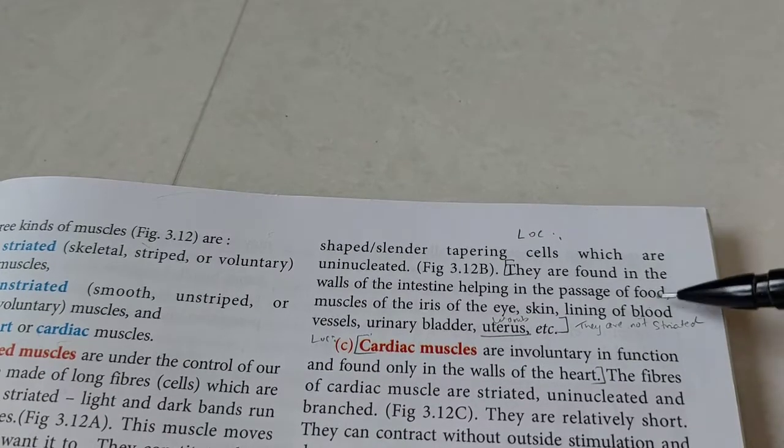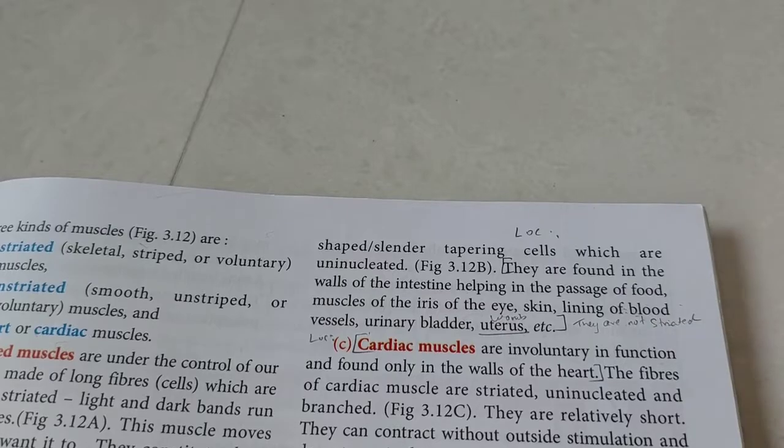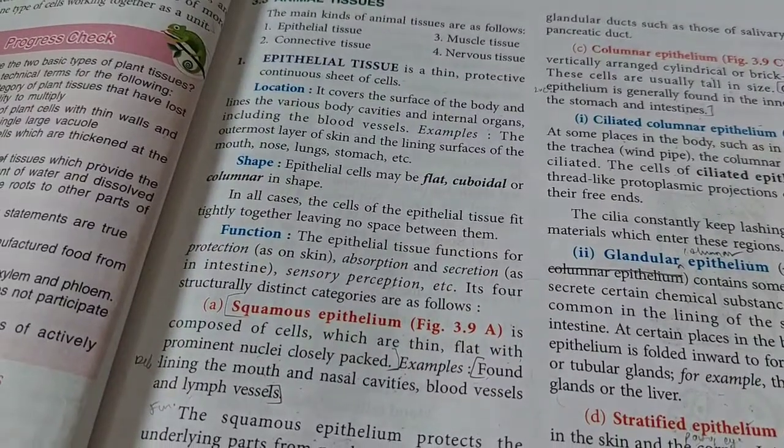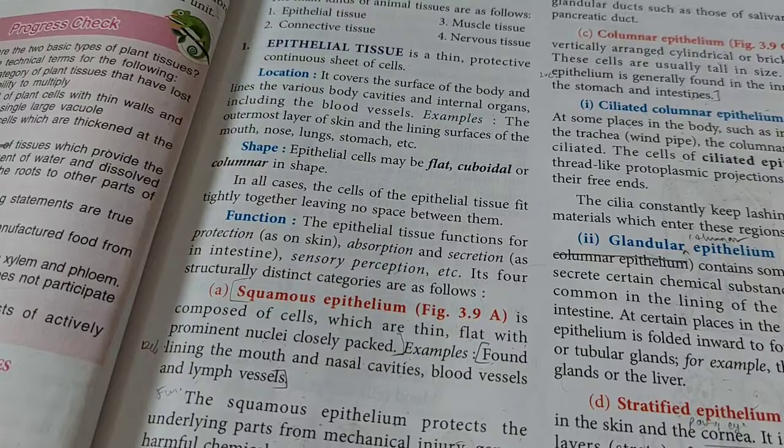So in the lining of blood vessels, we have unstriated muscles, but we also have the epithelial tissue, which we had studied earlier, the squamous epithelium. So multiple tissues are possible at a single location. Similarly, the leaf veins may have xylem, phloem, as well as sclerenchyma.